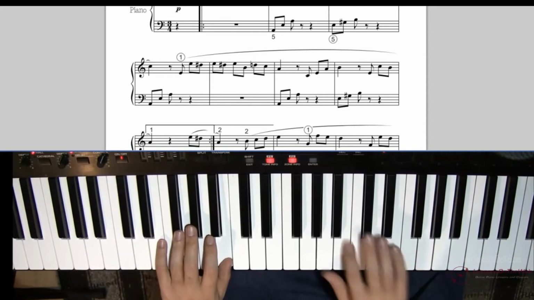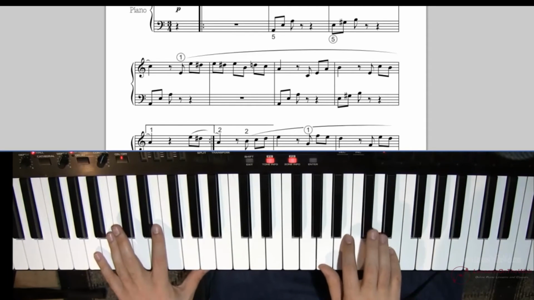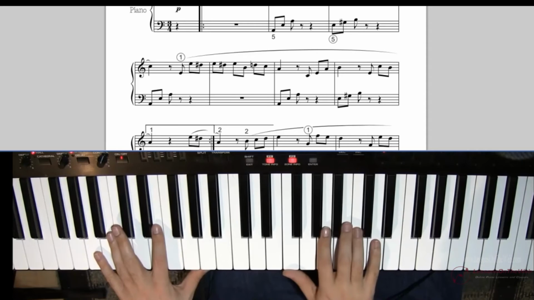And that's it. Of course, when you put it hands together, you want to be extra careful. What is it going to do? Here we go.